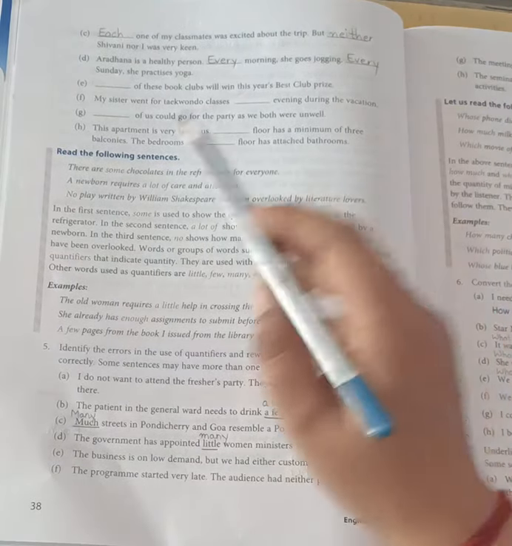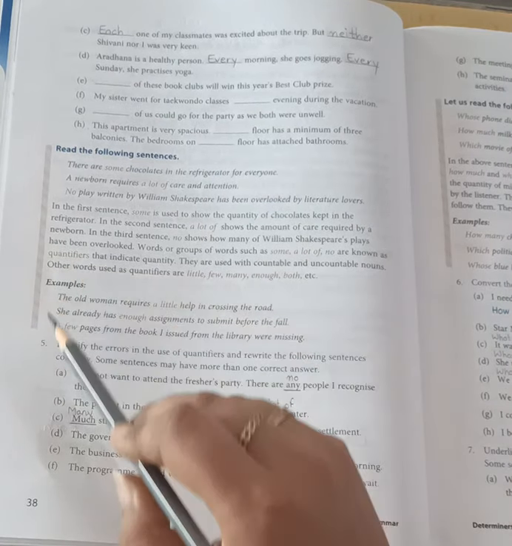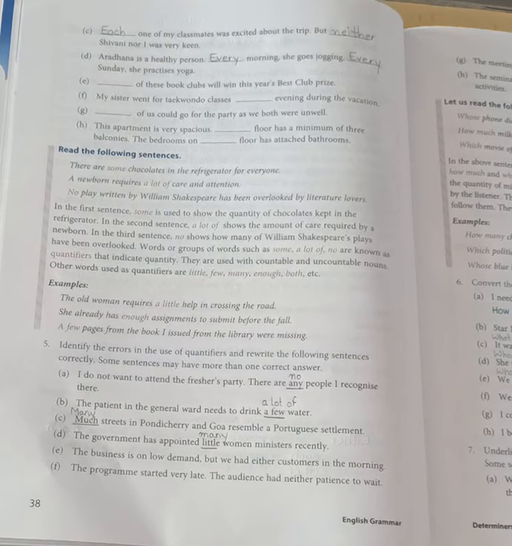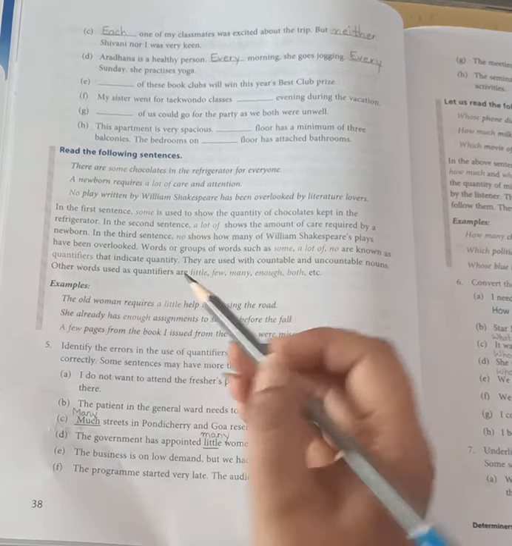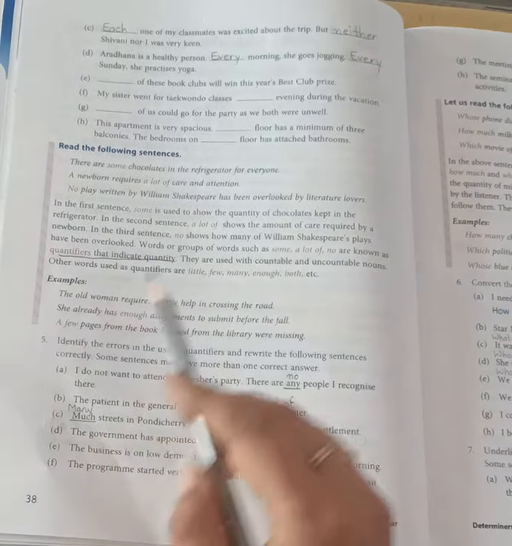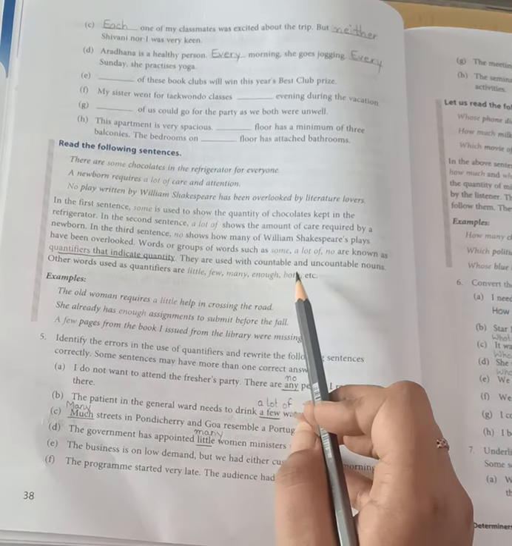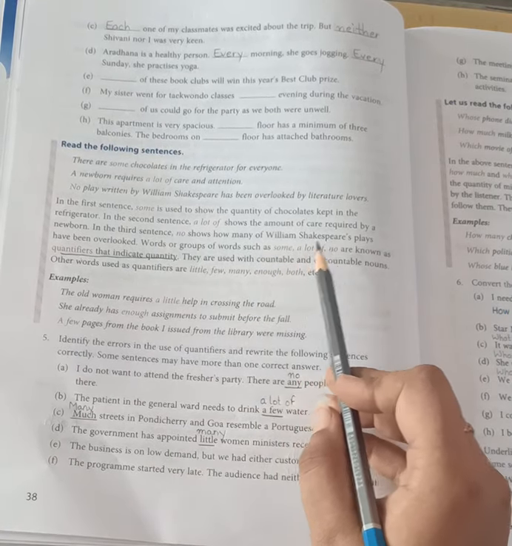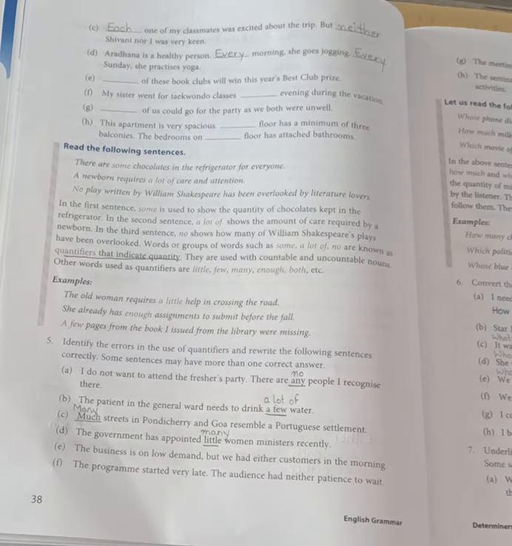Now students, let us see the quantifiers. Quantifiers means they are used with countable or uncountable nouns and also to indicate the quantity. See. Quantifiers indicate quantity. Little, few, many, enough, both, some, a lot of, no, a few, a little.